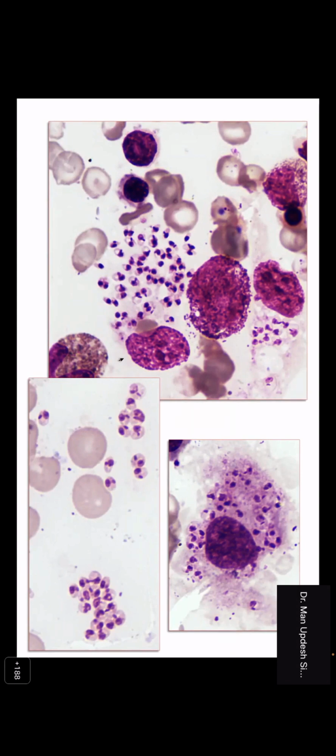Anyone again? What would be the cause of cytopenias in a patient of leishmaniasis? No, hypersplenism. The most common cause is large spleen. It will give you cytopenias, but sometimes HLH might come into the picture. So those are rare findings which might come.